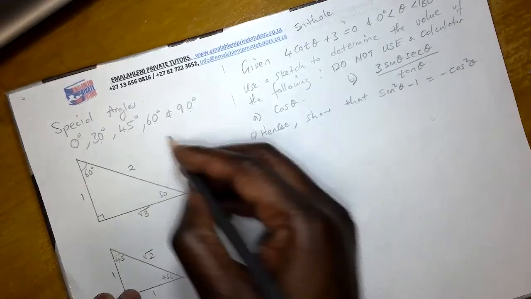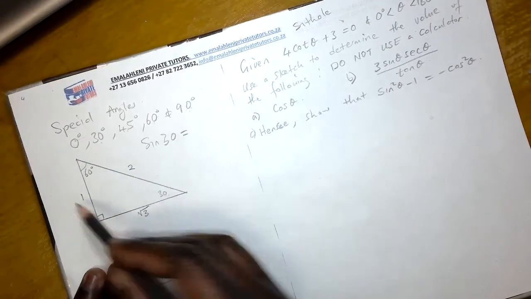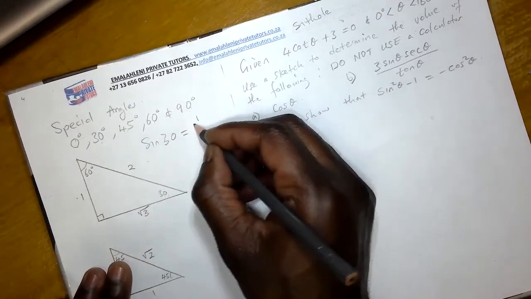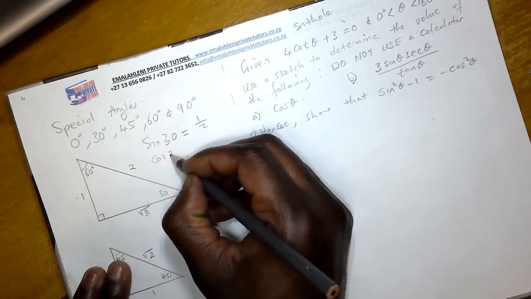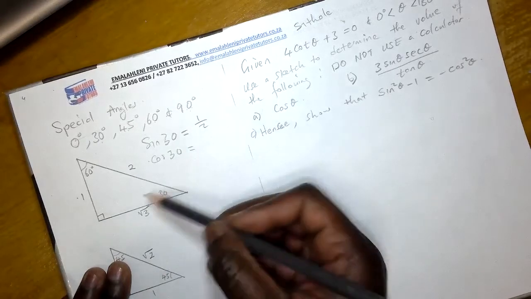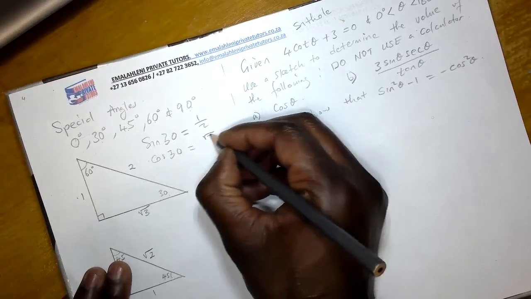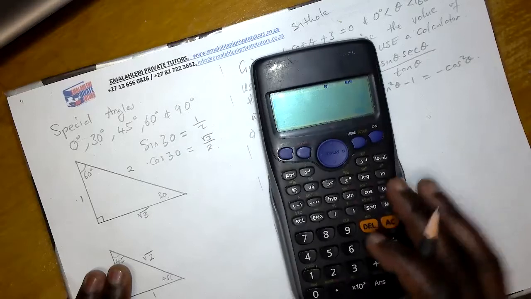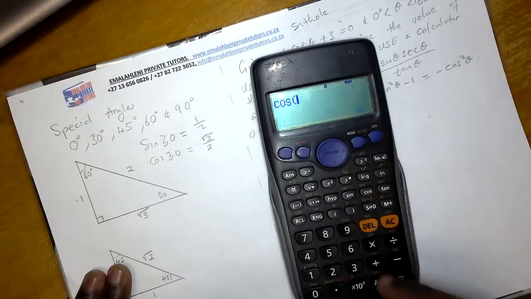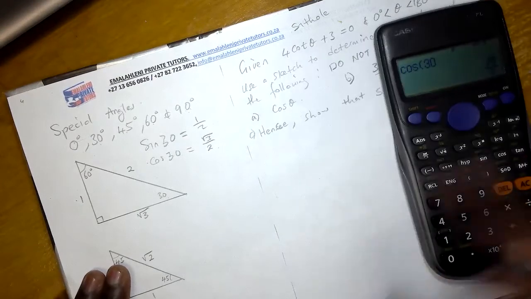Like here, sine 30 is equal to opposite over hypotenuse, 1 over 2. What about cos 30? Cos 30 is equal to adjacent over hypotenuse, which is root 3 over 2. So even if you punch in your calculator cos 30, we get root 3 over 2. So here is what you just need to remember.